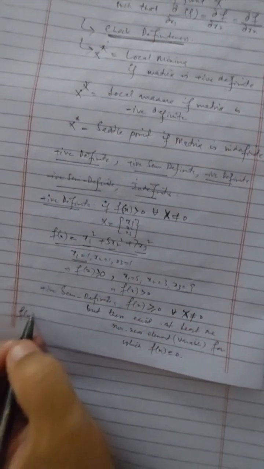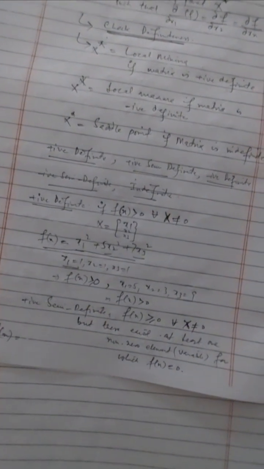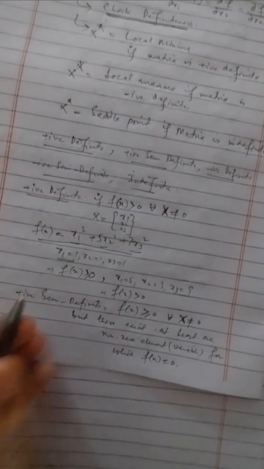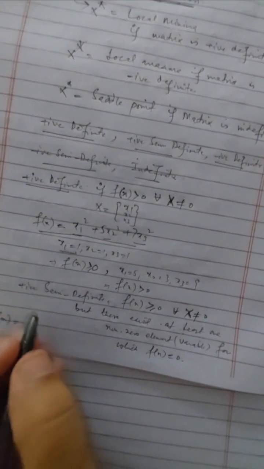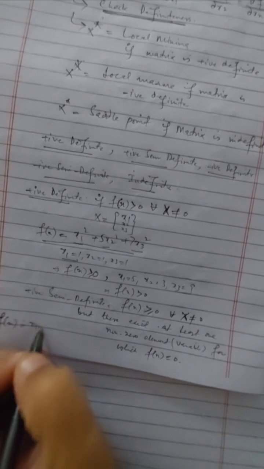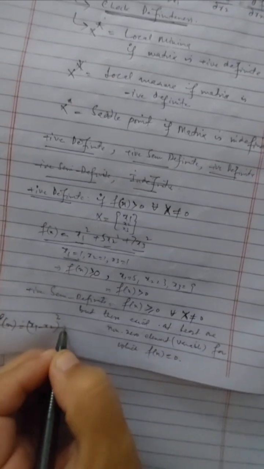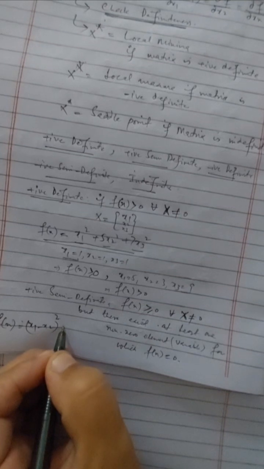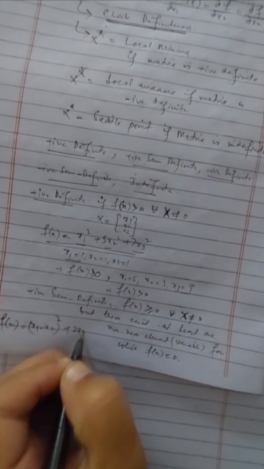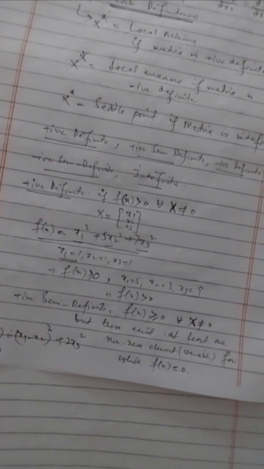For example, let's say that a function is x1 minus x2 whole square plus 2x3 whole square.